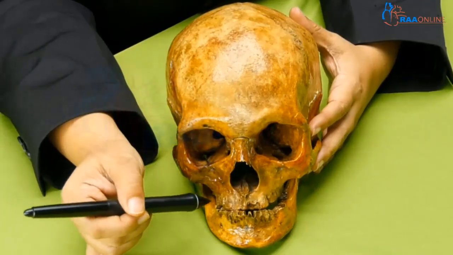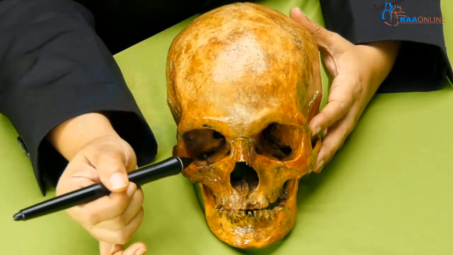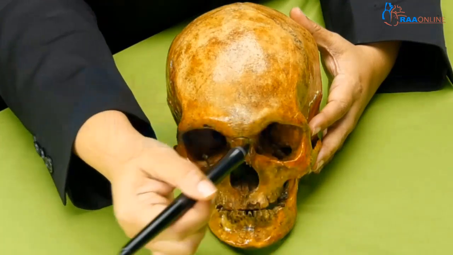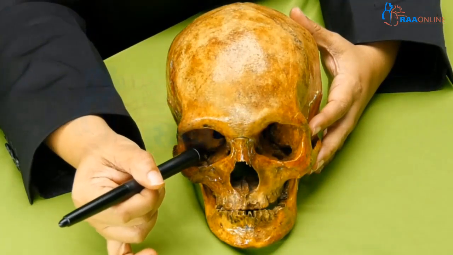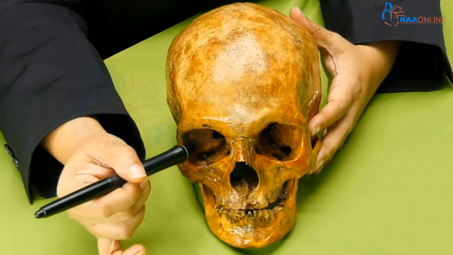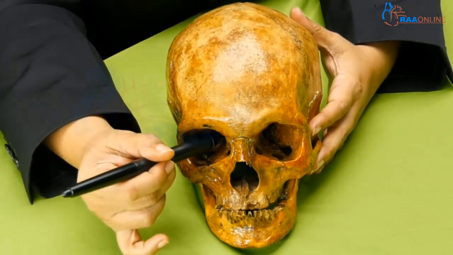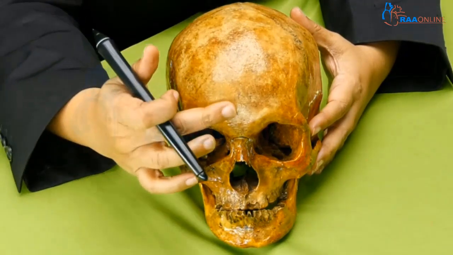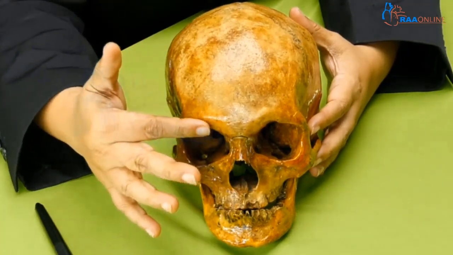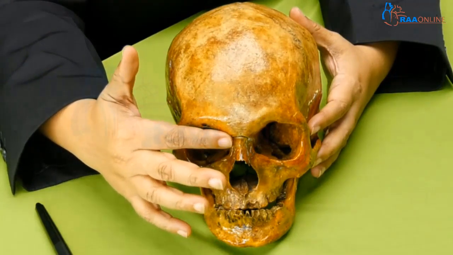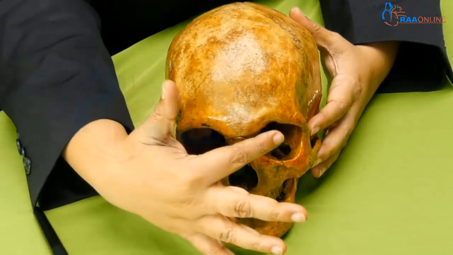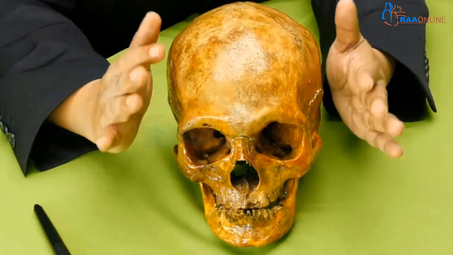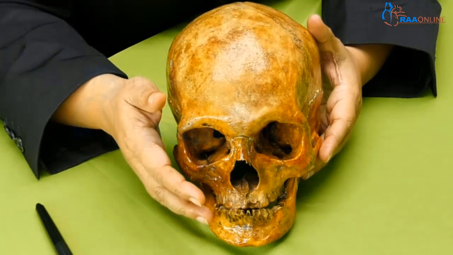Coming to the Norma frontalis, what are the cavities on the Norma frontalis? You can see over here, this is one cavity and this is another cavity. These cavities are for the orbit. The orbit is a pyramidal shaped cavity which has an apex inside and a base. This is the base, which is on the surface. So this forms the base of the orbit, and here also we have the base of the orbit, and the base is opening into the Norma frontalis.